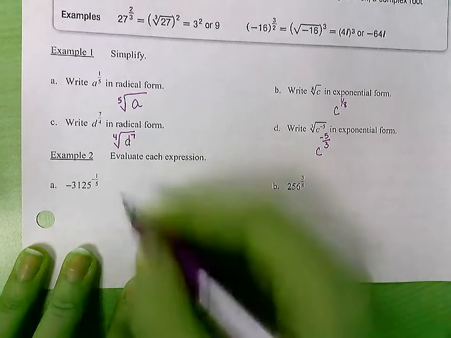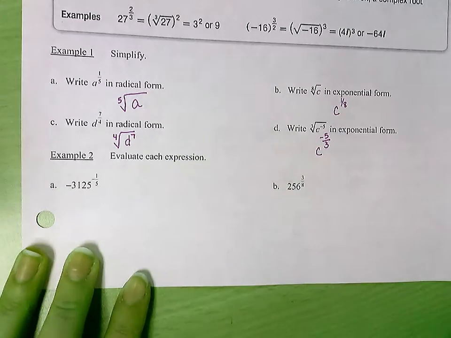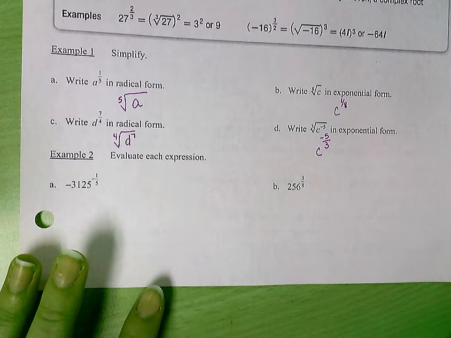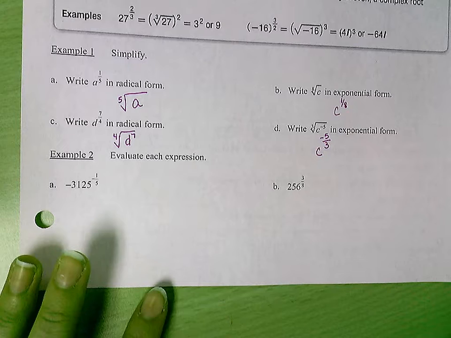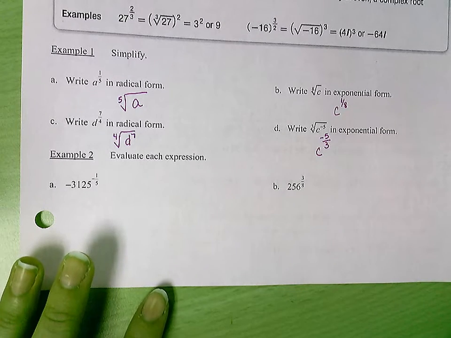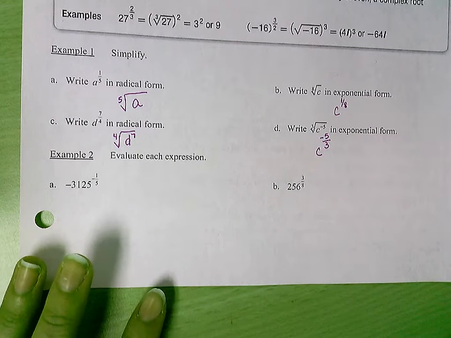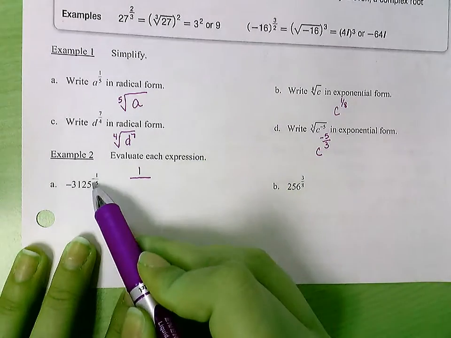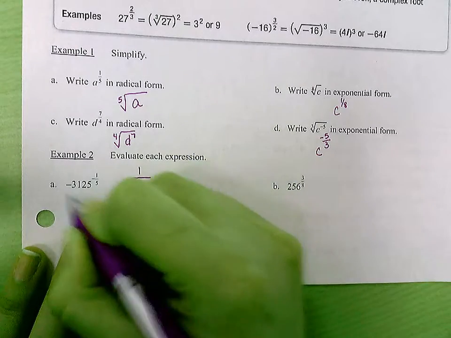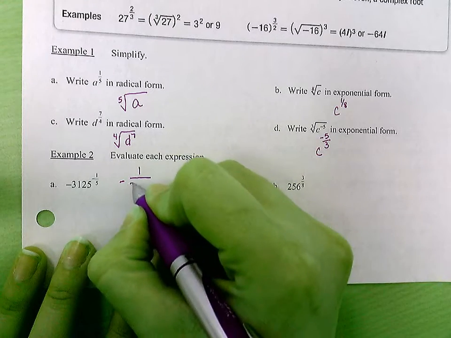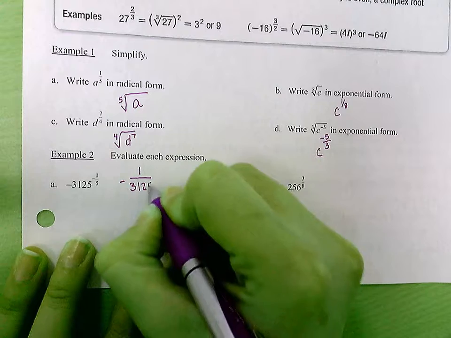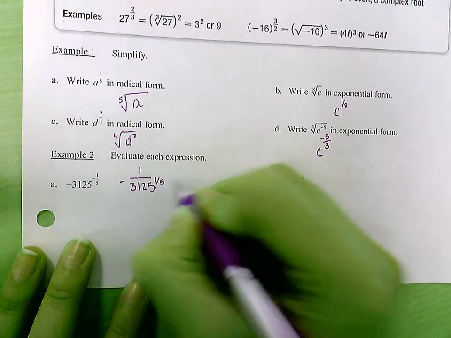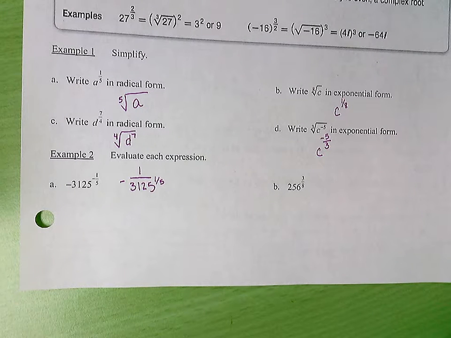So what does this negative in your exponent do? Do you remember? What does it do to your value? It flips your number to the denominator. So that negative exponent flips this entire number of -3,125 to the denominator, and then you keep that to the 1/5 power.